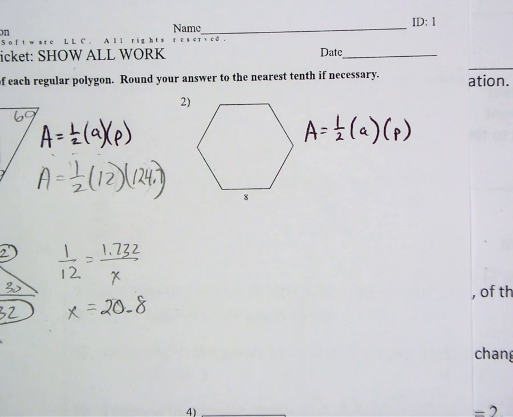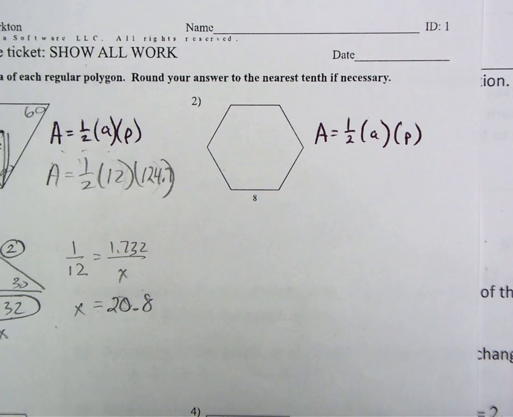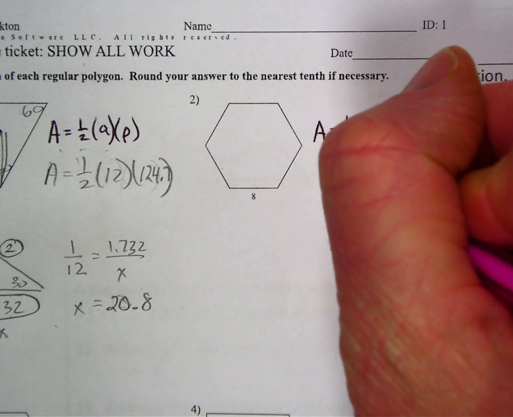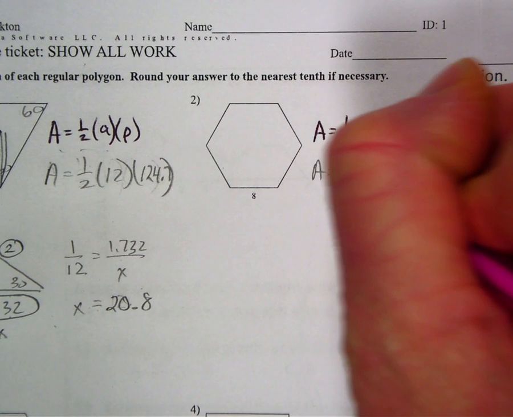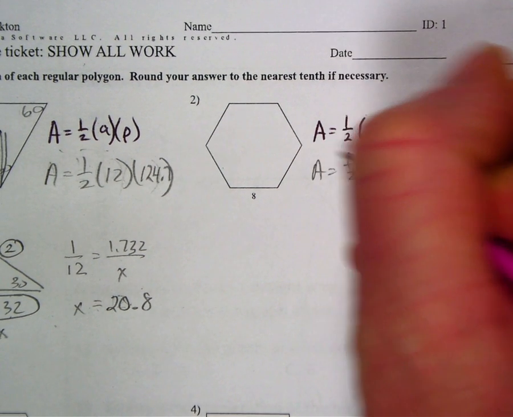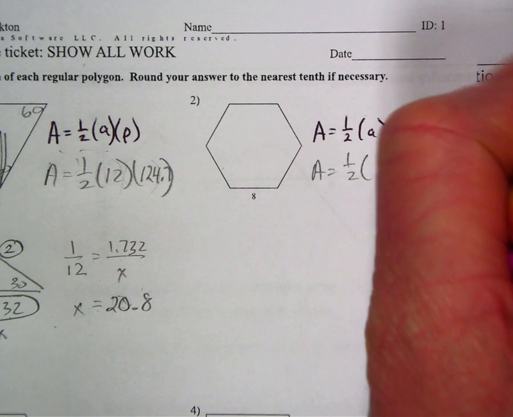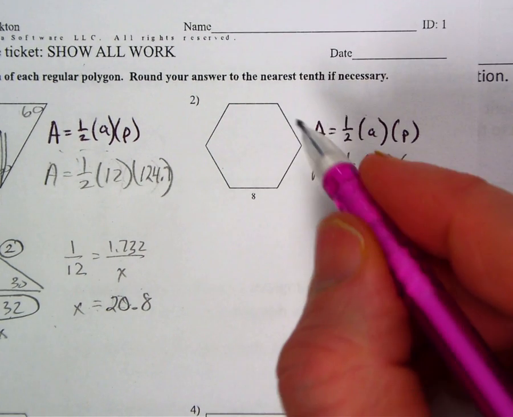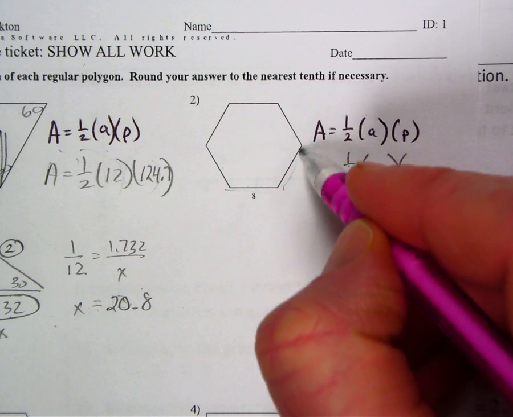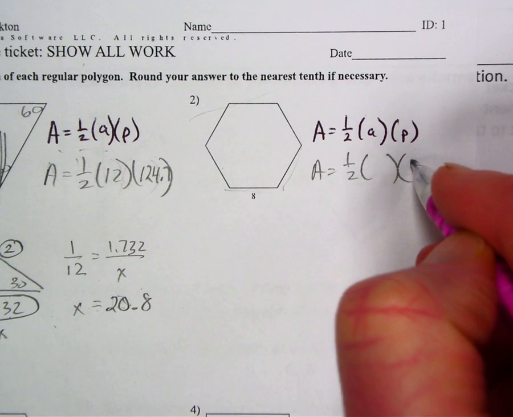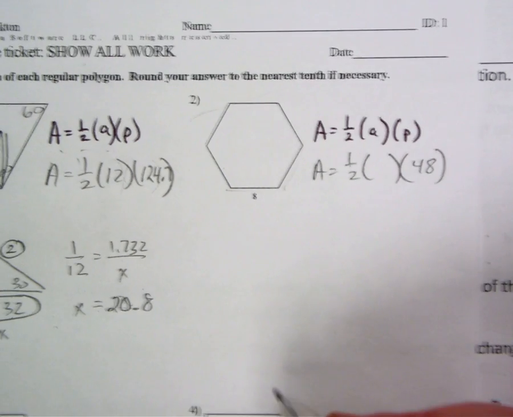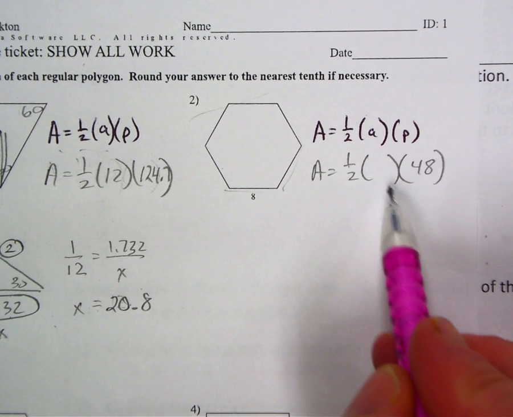So 13.9 and 8. So the bottom of this is 8. You might start to see some trickery. You go, oh, 8, 8. Oh, I might see some things there. Those are both 8. And so our perimeter is 16 times 6, which is 96.